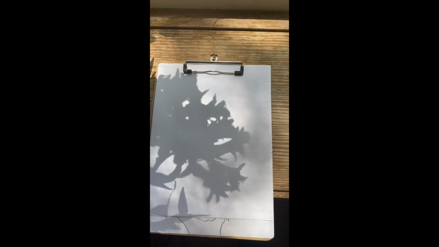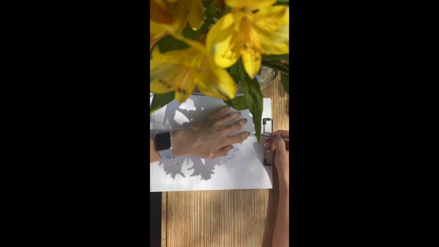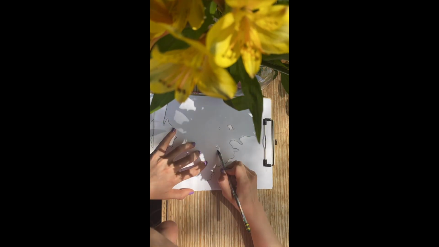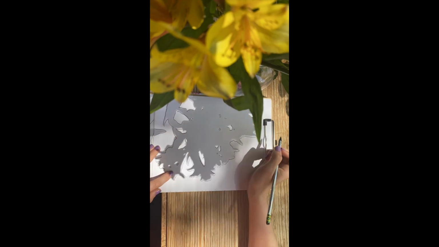Now for this, you really want to be using organic shapes. Organic shapes are shapes that are free-flowing. We want to stay away from geometric shapes. These are just circles, triangles, and cubes because we want more of an interesting look from our shadows.